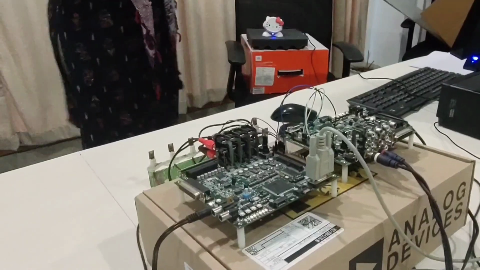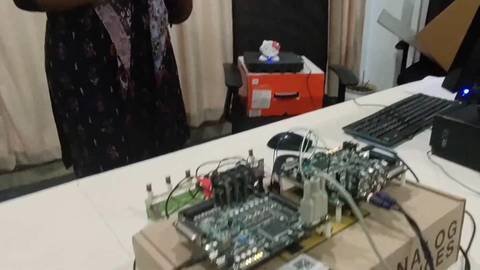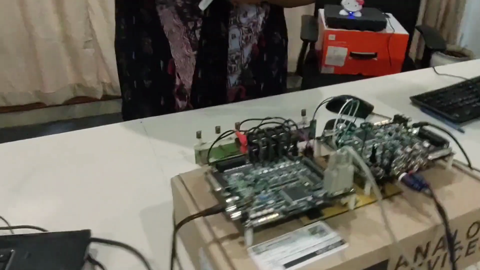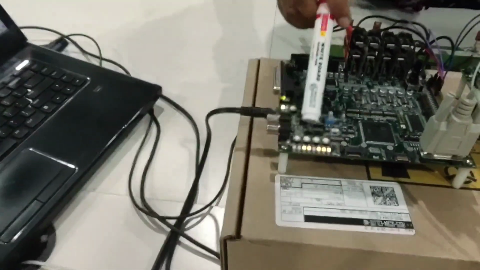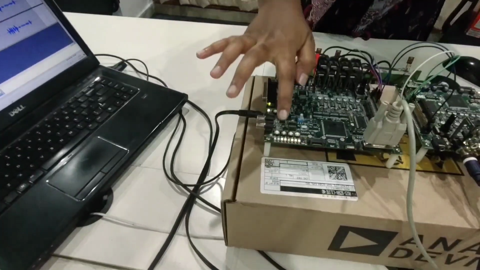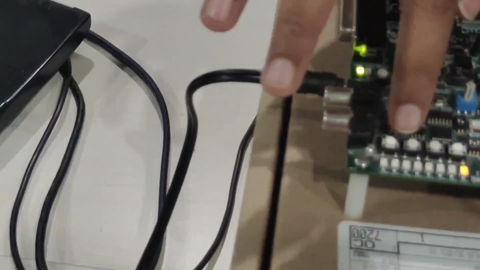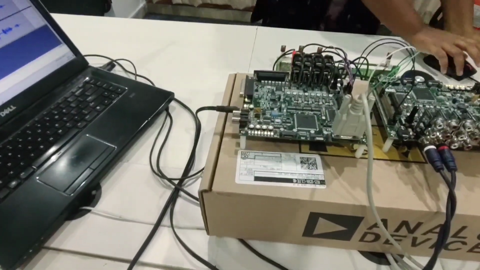Let's perform another test for beamforming, wherein a noise source is placed out of the axis of the array. Before we perform the beamforming test, make sure the 3 LEDs are on. LED 1, 2 and 3. The push button 2 corresponds to the beamforming test. When you push it once, it is disabled. When you push it again, it is enabled. Let me play some noise.